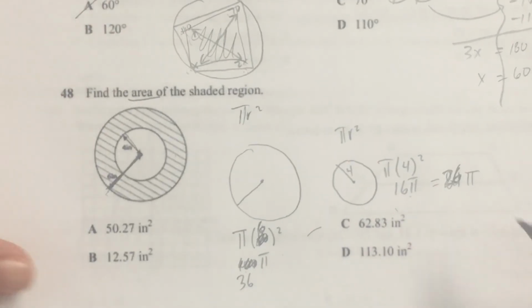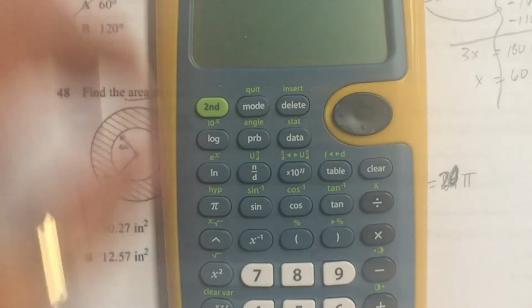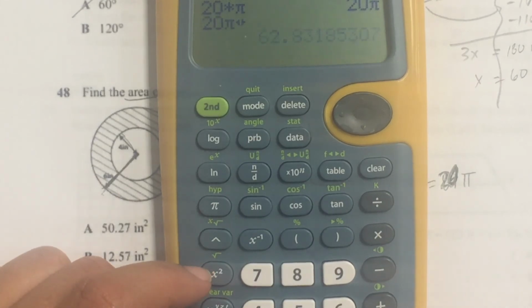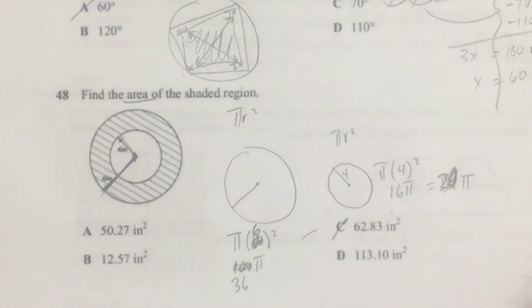Thirty-six pi minus 16 pi is 20 pi. So 20 times pi. And then the arrows, so 62.83. 62.83, so C.